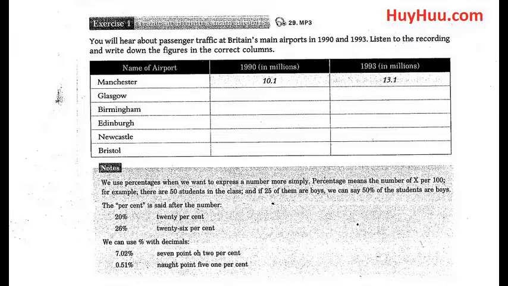20%, 26%. We can use percent with decimals. 7.02%, 0.51%.